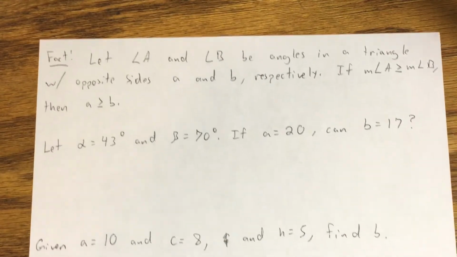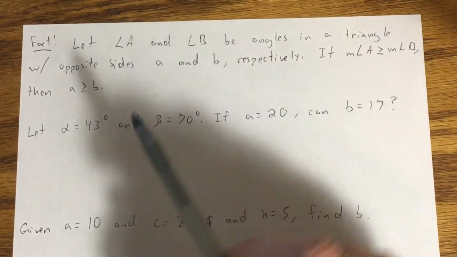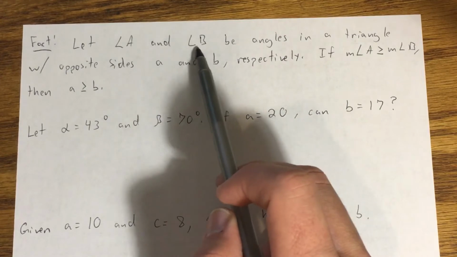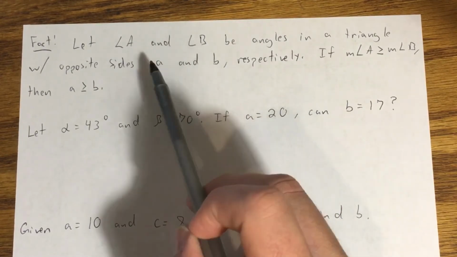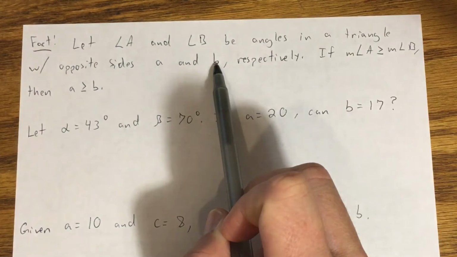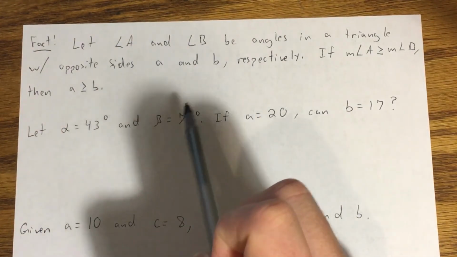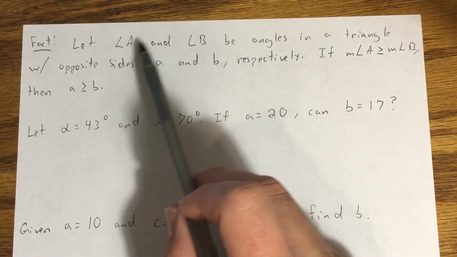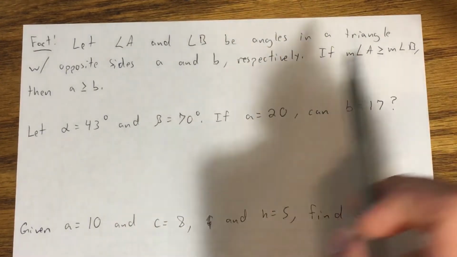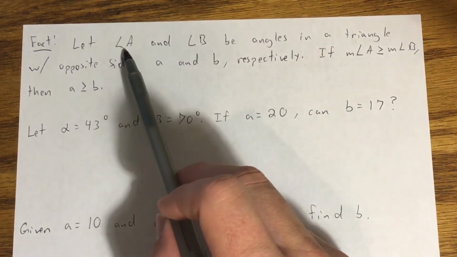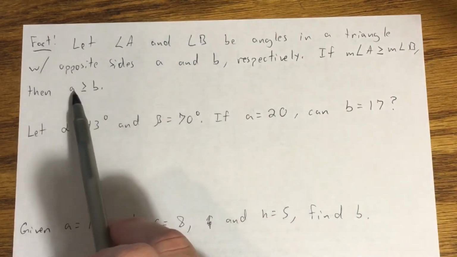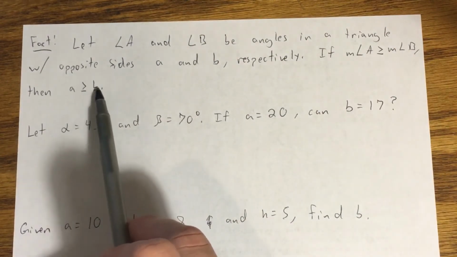All right, second fact that we want to talk about. I believe this is the one that's normally known as the Hinge Theorem. Let's suppose that you have two angles in a triangle, and for this purpose I'm going to call them angle A and angle B. And then let's suppose that they also have opposite sides, lowercase a and lowercase b. So lowercase a is opposite angle A, and lowercase b is opposite angle B. There is a relationship that's always true if we compare these angles and these sides. If angle A is greater than or equal to angle B, then that's going to imply that side A is greater than or equal to side B.